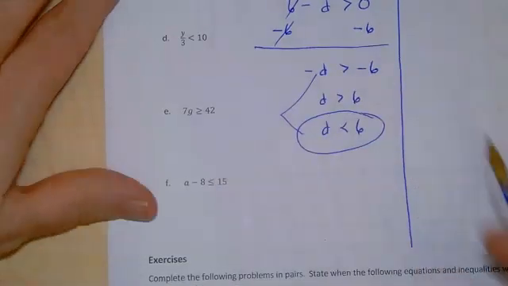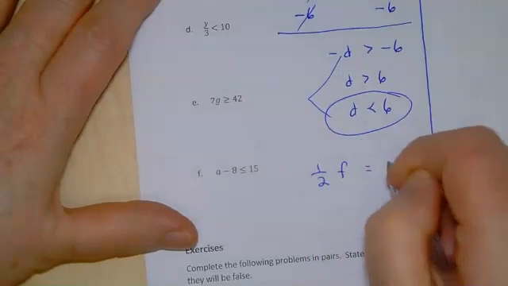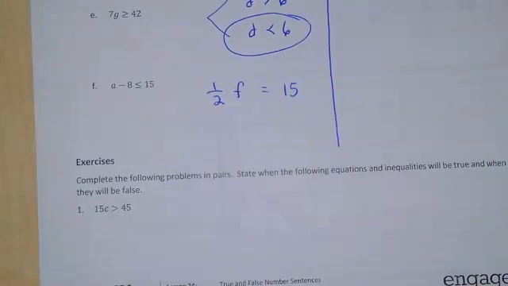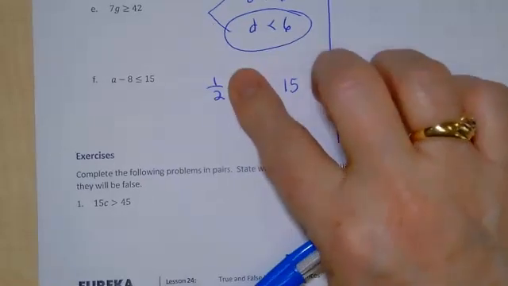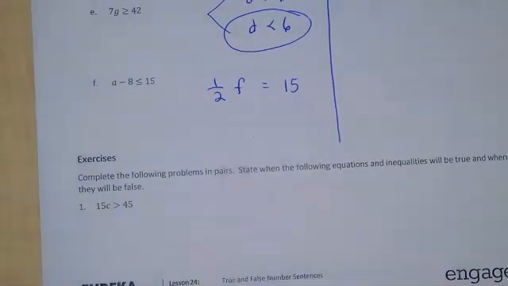All right, here's one more we're going to do on this side. It's 1/2 f equals 15. What about 1/2 f? What kind of math problem is that? Add, subtract, multiply, or divide. When a number sits next to a letter with no sign. Liam? Divide because fractions are division. Yes, if it was just 1/2 by itself. But what about 1/2 and f? What am I going to do with those? I'm going to multiply them.